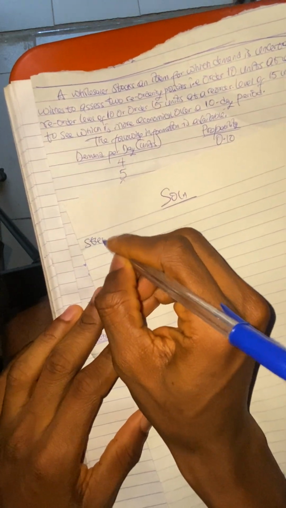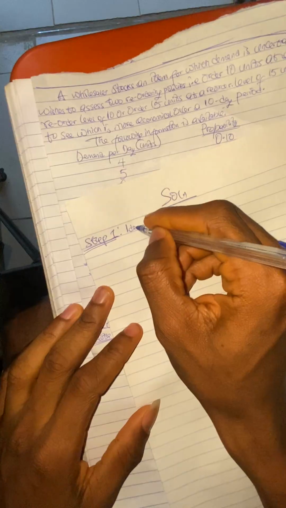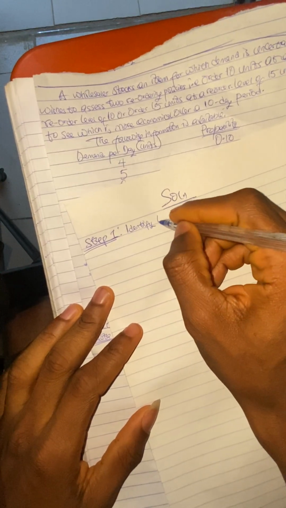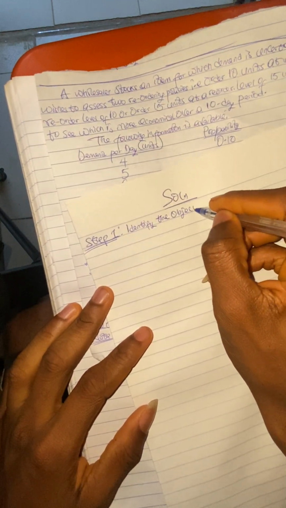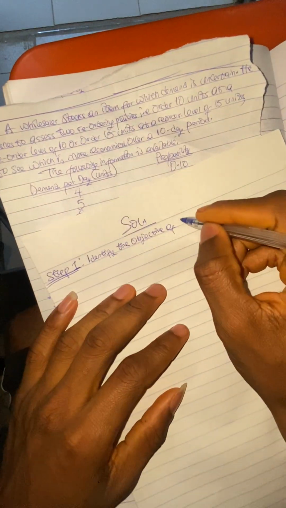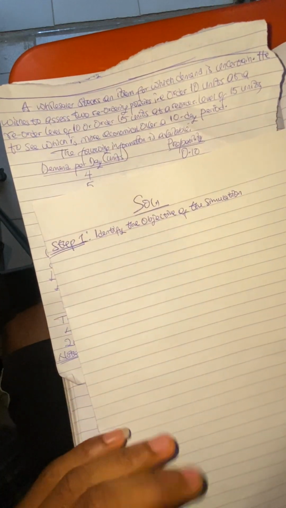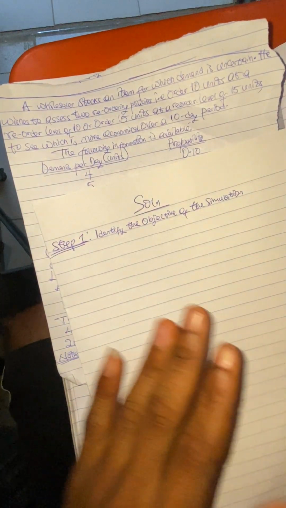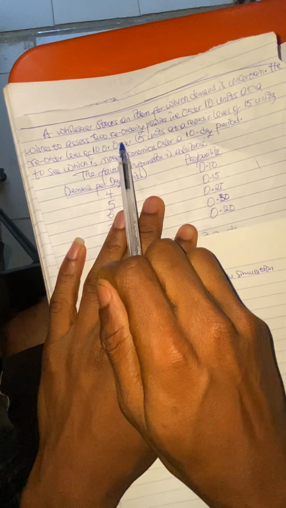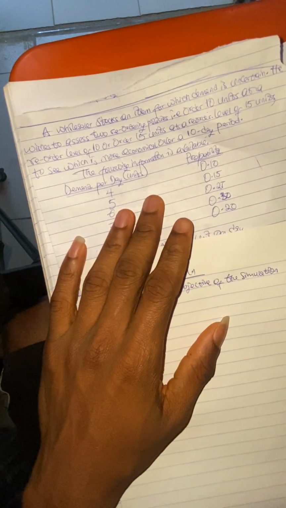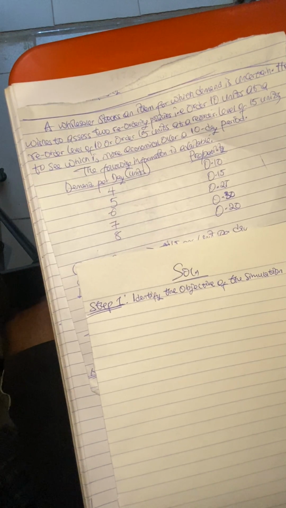Step one is to identify the objective of the simulation. Now, the objective may be different with the question. But for this question, they said the objective is to simulate 2 reordering policies so as to find which of them is cheaper. Right? So that is the objective of this simulation.